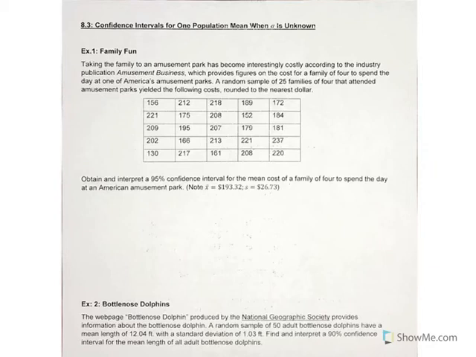8.3 is confidence intervals for one population when the population standard deviation is unknown. This is really not anything different as far as the work that you're doing, your setup. The only thing that is different is you won't see the word population standard deviation. You'll see the word sample standard deviation or little s.